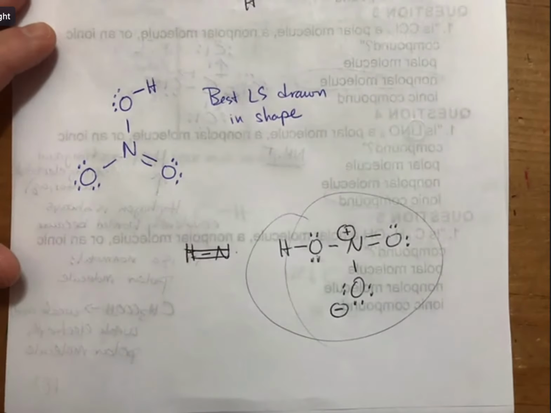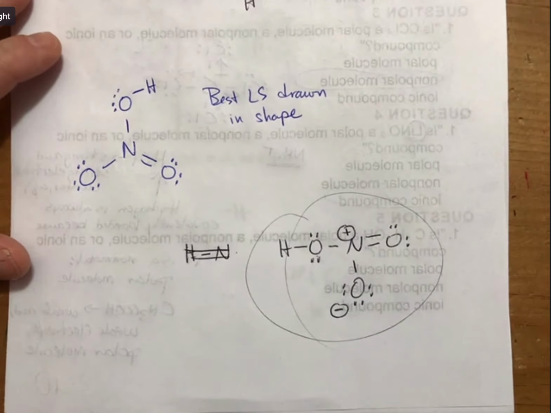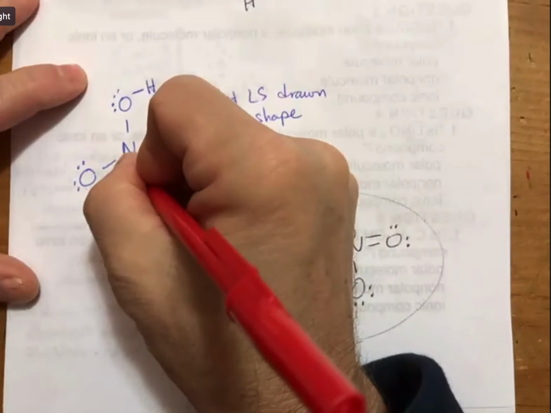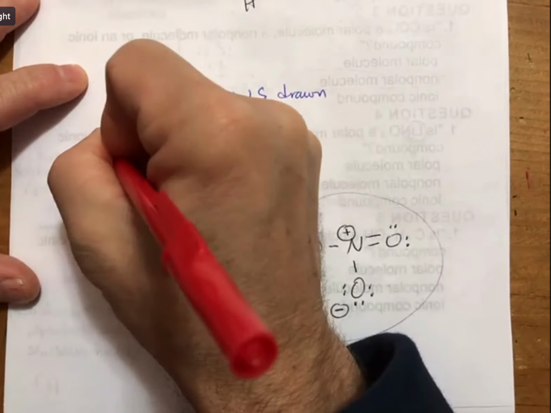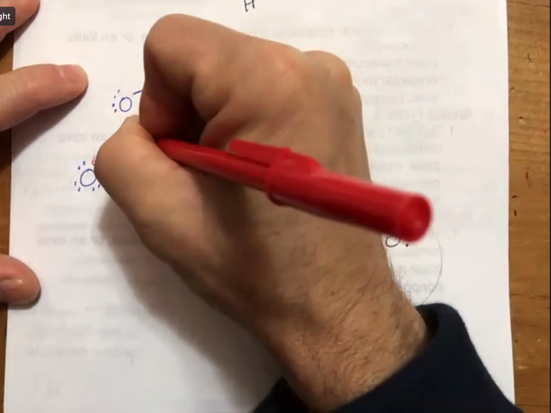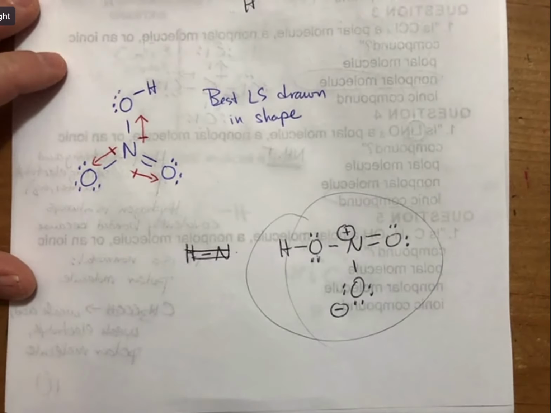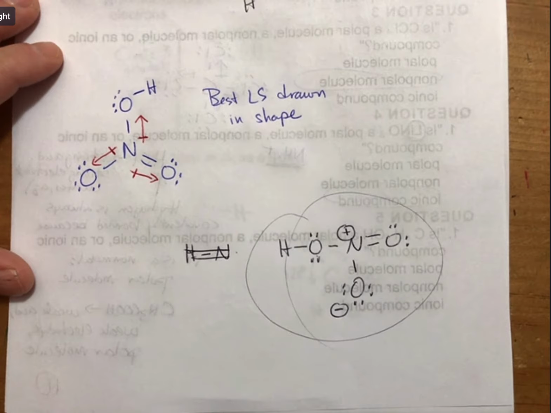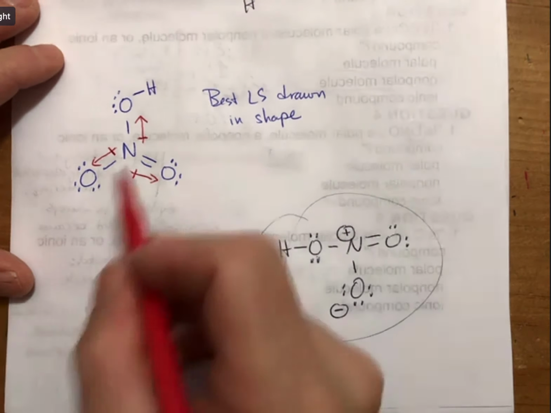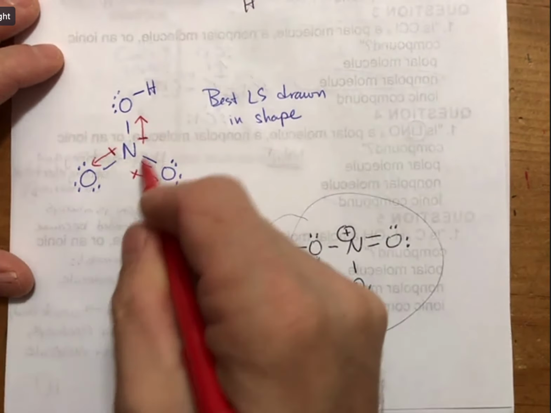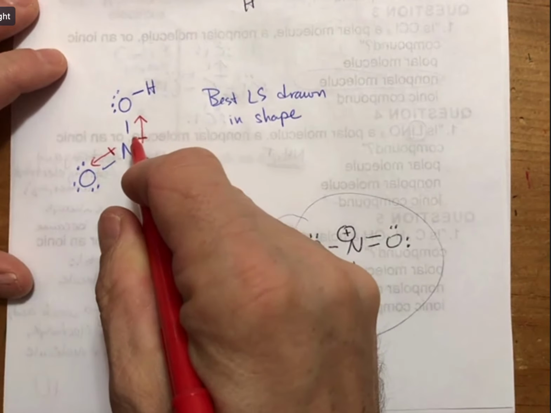And that's always where you want to draw your dipoles. My dipoles look like this. Though I'm not done. If these were the only dipoles, yes, this would be nonpolar because you can see all 3 of these dipoles point in equal and opposite directions.